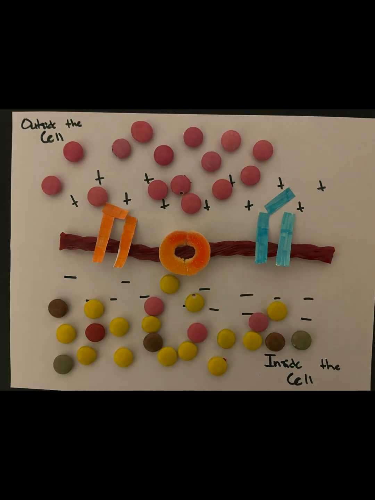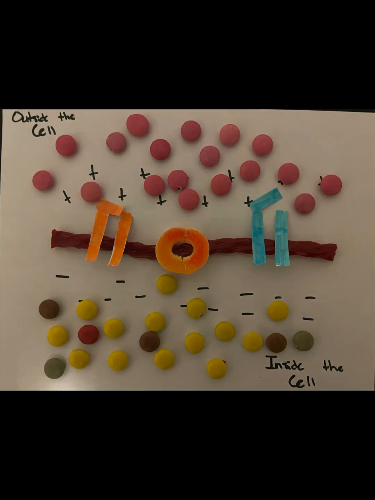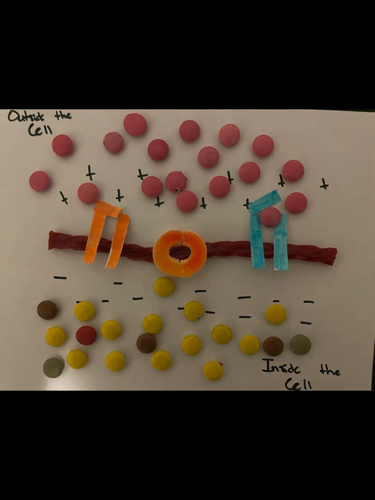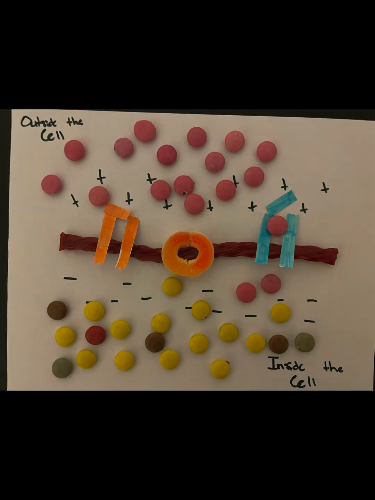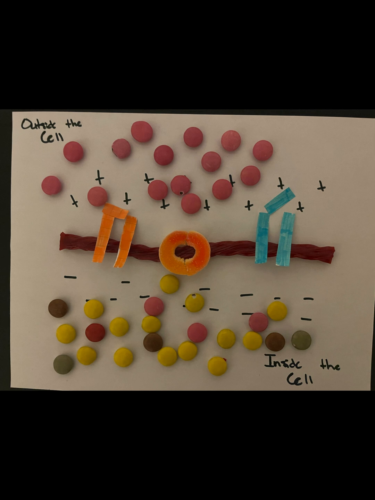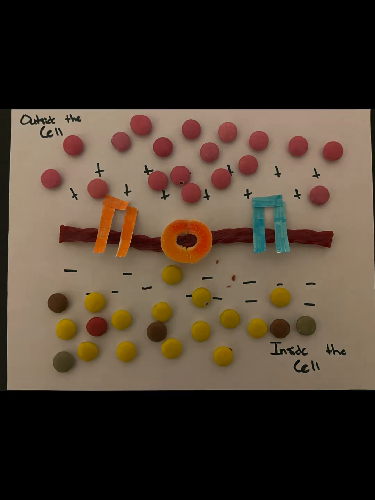This response is an all or nothing response, so if the stimulus isn't strong enough and doesn't allow enough sodium ions in, the resting potential isn't changed enough and the neuron doesn't fire. This value is called the threshold potential, and it is negative 55 millivolts. Any change in potential less than this and the nerve cell will not fire. Any change above the threshold will cause the neuron to fire to its maximum voltage each time.